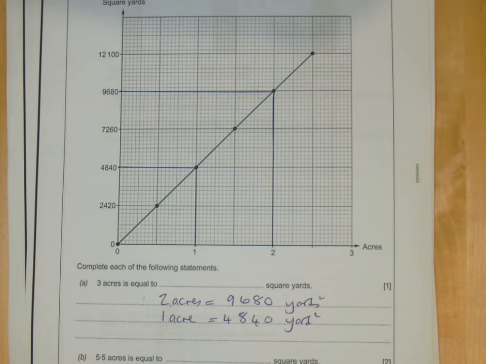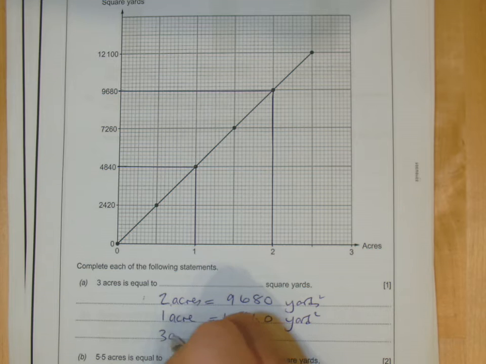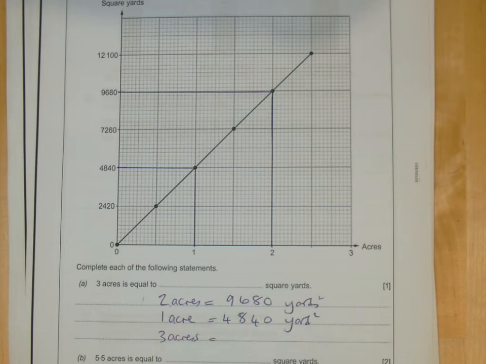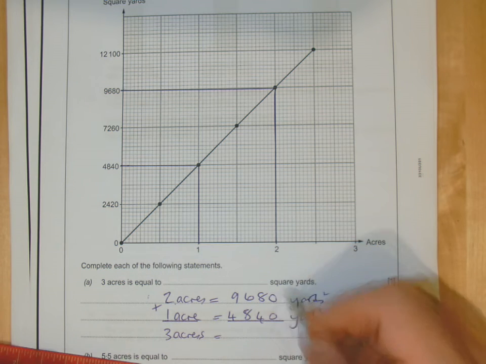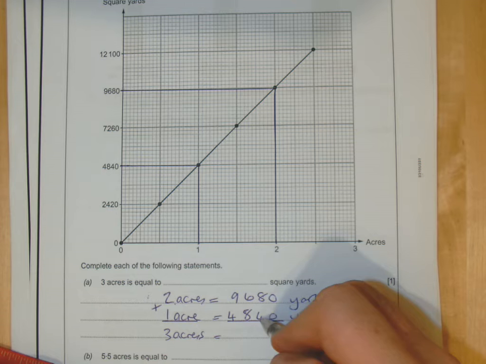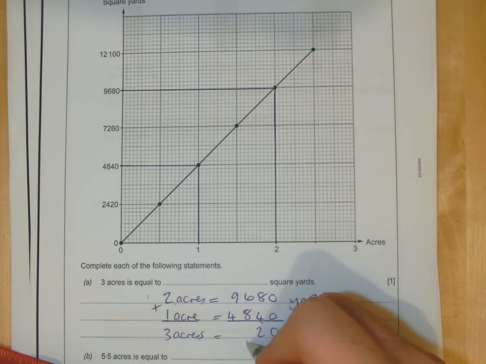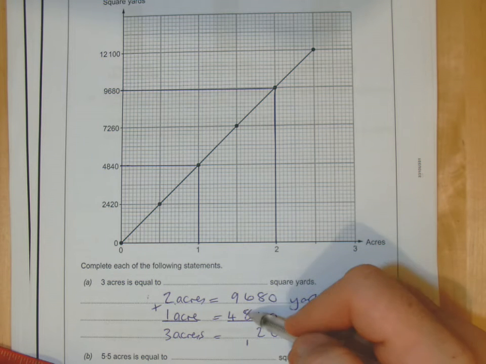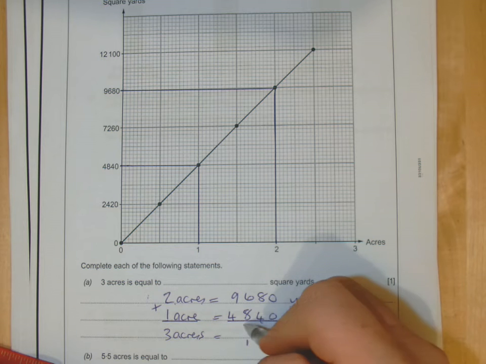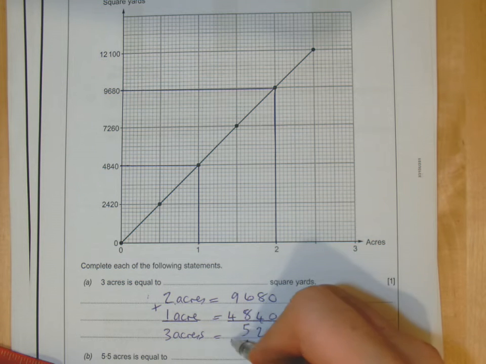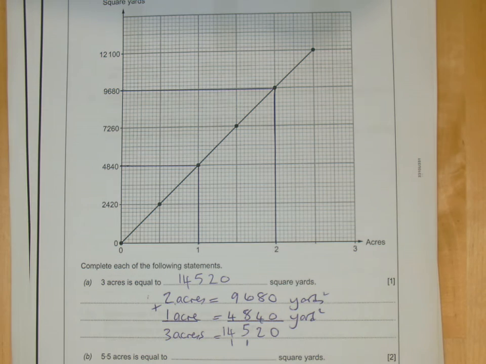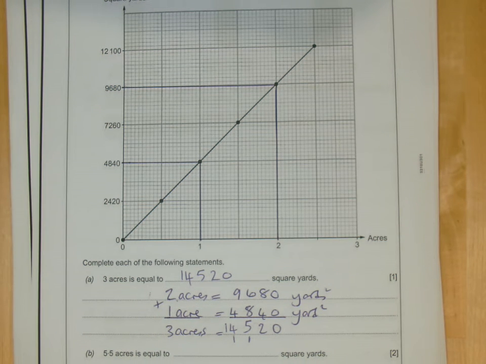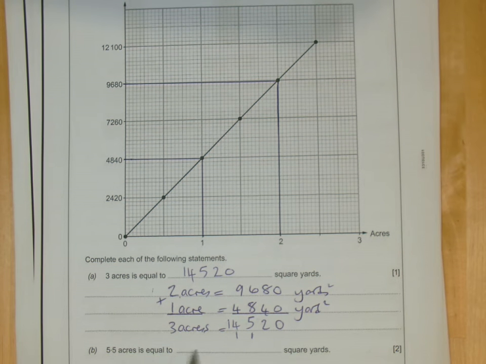Now think about it. If we know what 2 acres is and we know what 1 acre is, we can work out the total of 3 acres, can't we? We just need to add them together. So we get a total by adding these together. 0 and 0 is 0. 4 add 8 is 12, so 2 carry 1. 6 add 8 is 14, plus the 1 is 15, so 5 carry 1. 9 add 4 is 13, plus the 1 is 14. So we get 14,520 square yards.